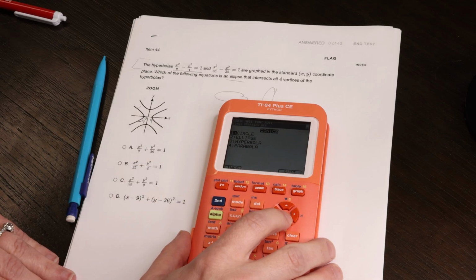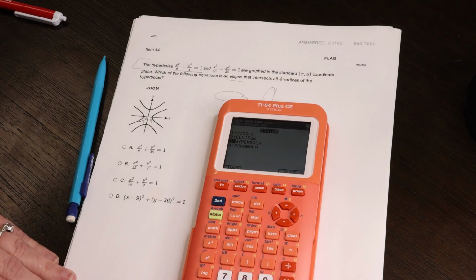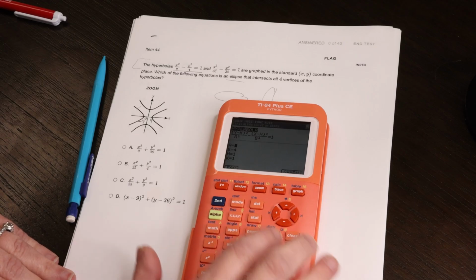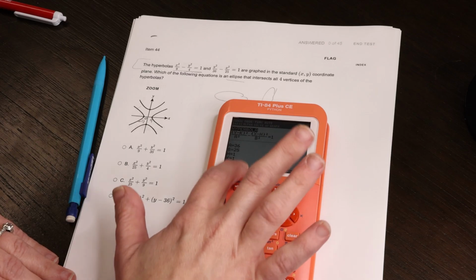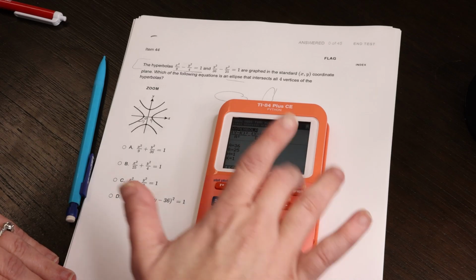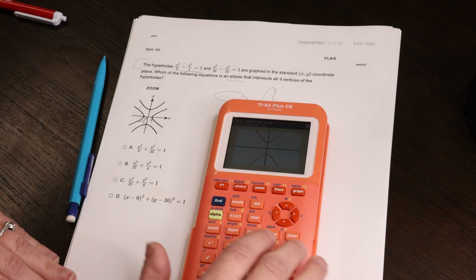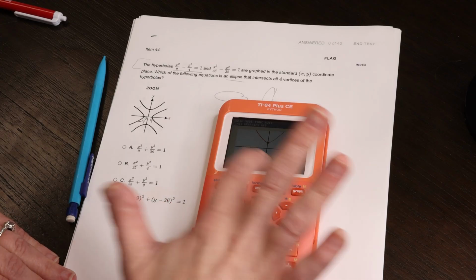So then I'm going to second quit and clear this out, and I am going to graph the other hyperbola. So I'm going to hit enter. I'm going to go to the second one where it starts with the y squared. And then I've got 36, 25, and then we're going to put our ones there because that seems to make it happier. Okay, and then I'm going to click trace.